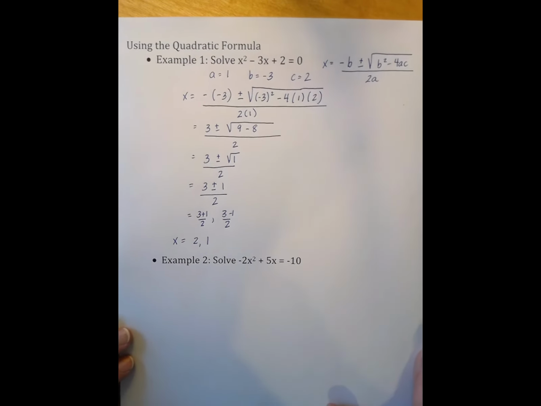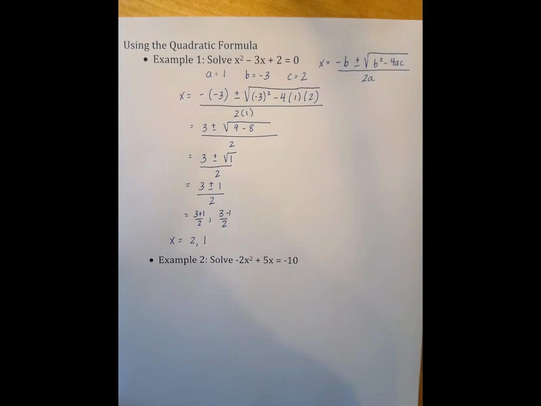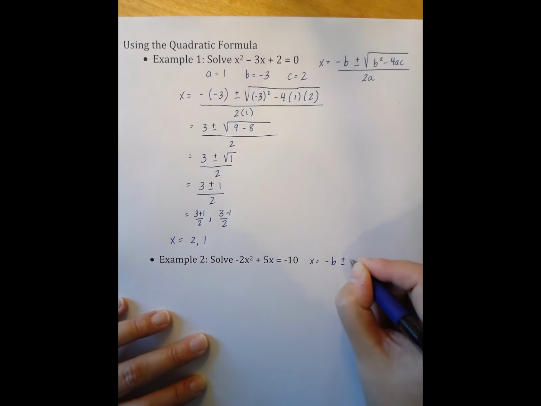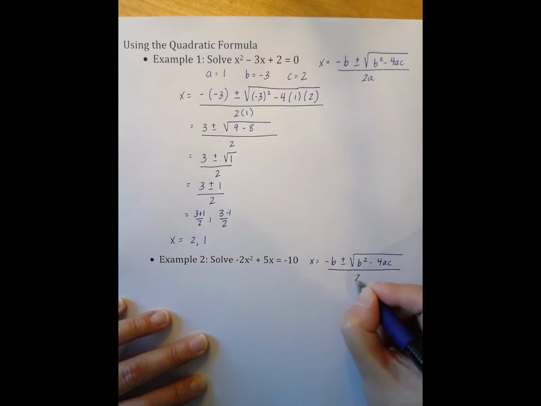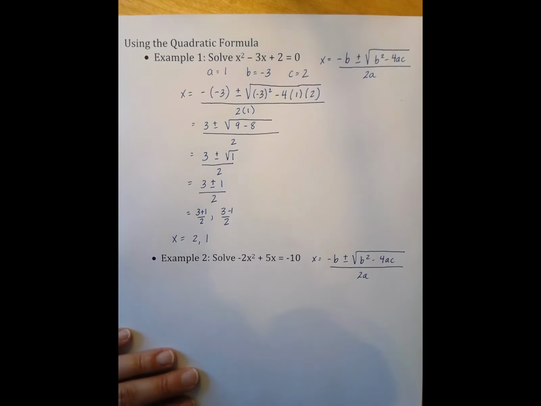Let's look at a second example. Again, just in part so that you can learn the quadratic formula, memorize it more quickly. I always start by writing the formula itself. That way, the process of writing it is helping me commit it to memory, so that you don't have to worry about knowing it or not knowing it for a test or a quiz. So first I wrote my formula.